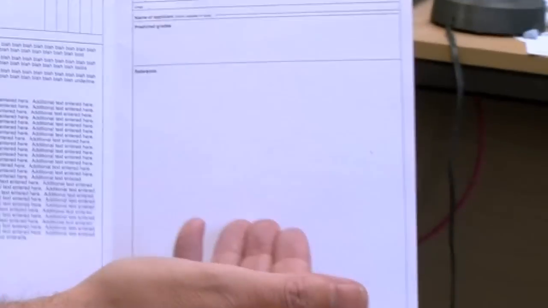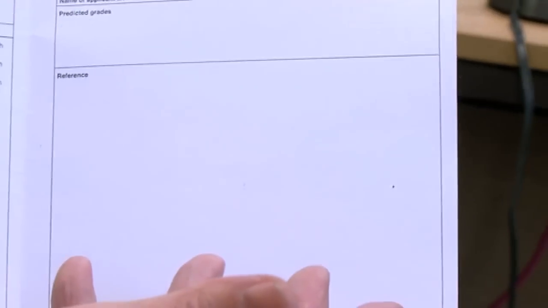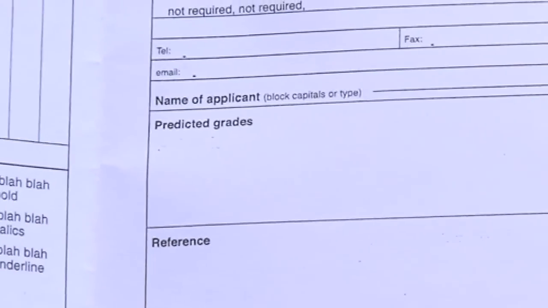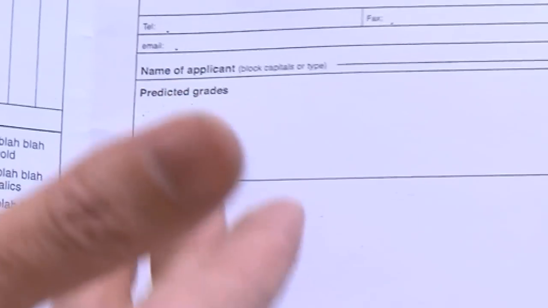Then there's 2 bits on the bottom here. Let's deal with this one first. This is where your school or college writes a reference about you. And there's 2 bits to this. There's a bit that says predicted grades. So that's basically how well they think you're going to do in your A-levels, your high school qualifications. And then they write a reference about you as well. So they write what kind of student you are, how hard you work, all those kinds of things. So obviously that's important information to us.